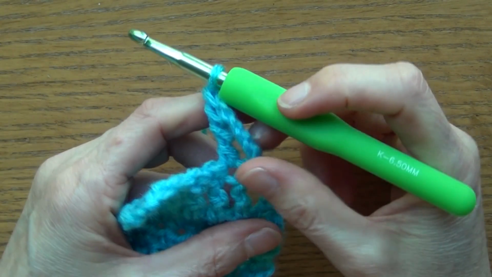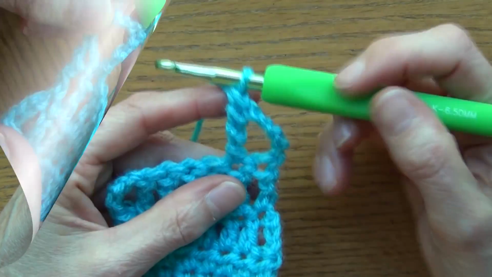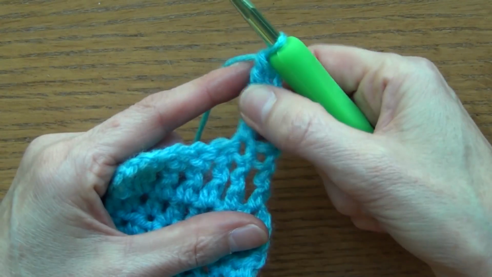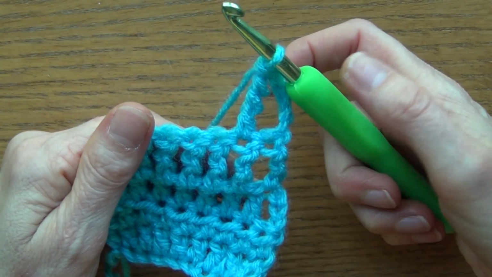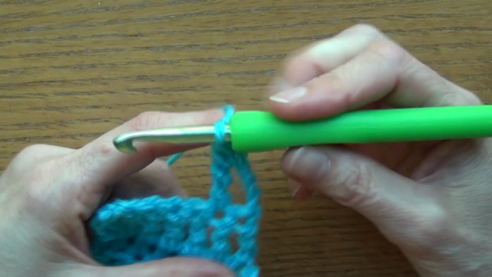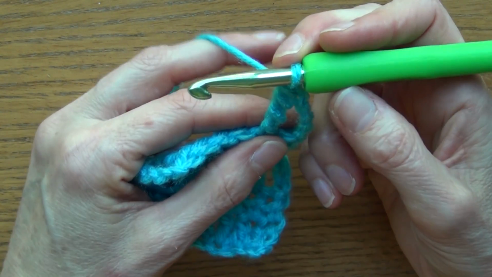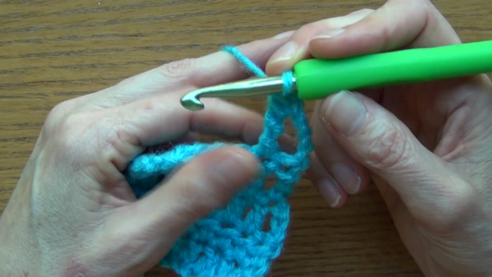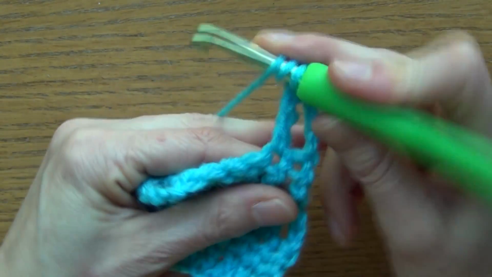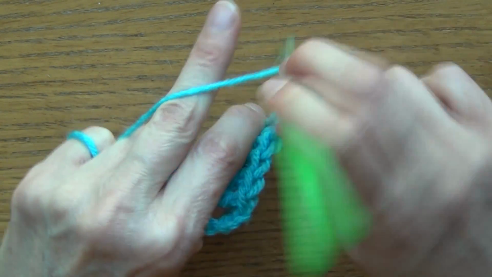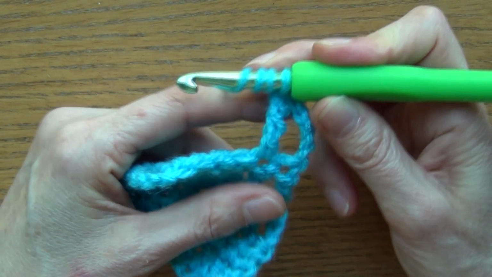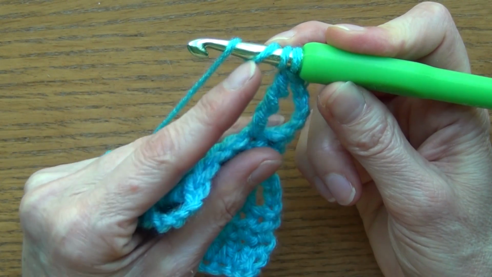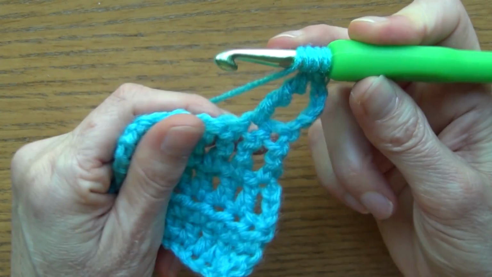Alright, so this is our double treble in the USA. I've made one, and you can see it's quite a bit higher than this one over here. And this is simply to remember that you're wrapping it around your hook 3 times. So 1, 2, that would have made your treble. One more time is going to give you your double treble. So you're wrapping it around your hook 3 times, and doing the same thing.